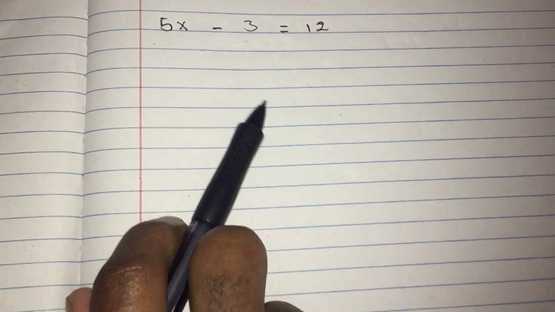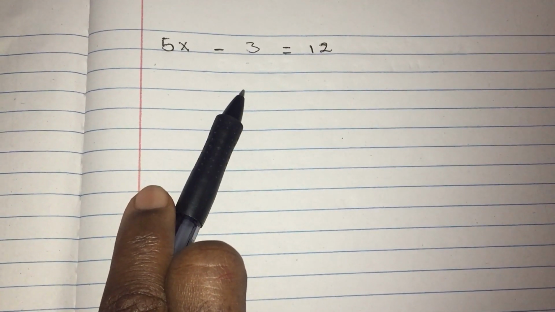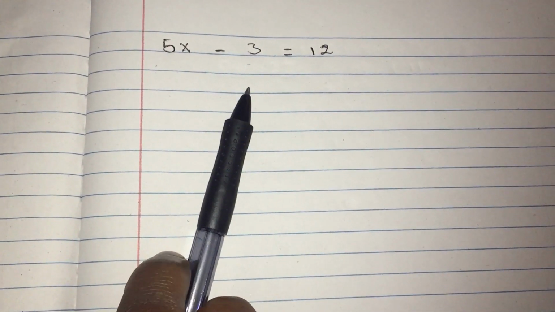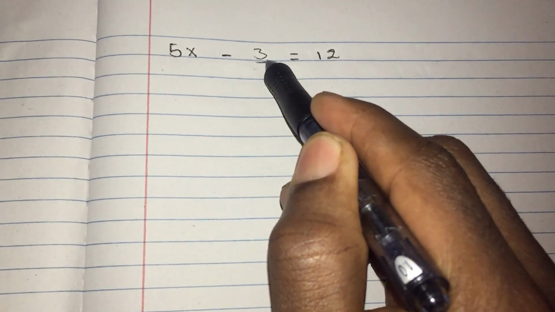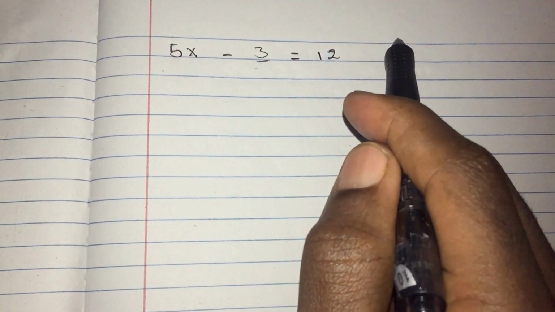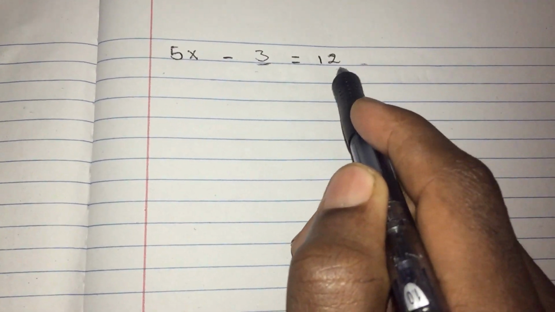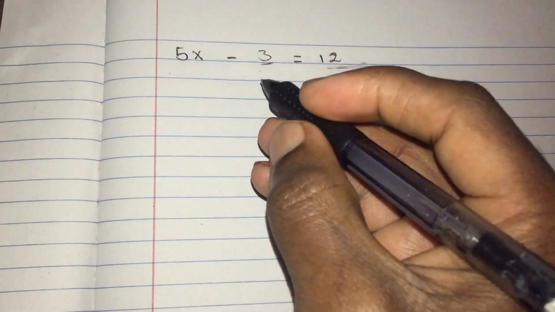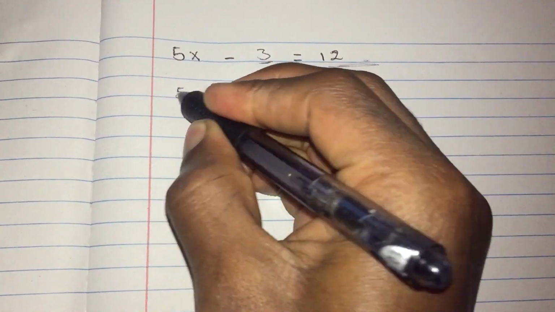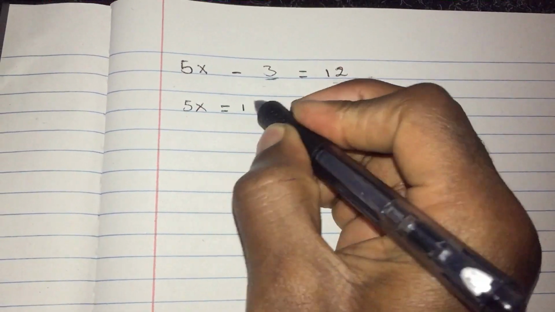For example, we have 5x minus 3 equals 12. Add 3 to both sides of the equation, which is here, and it's going to give us 5x is equal to 15.